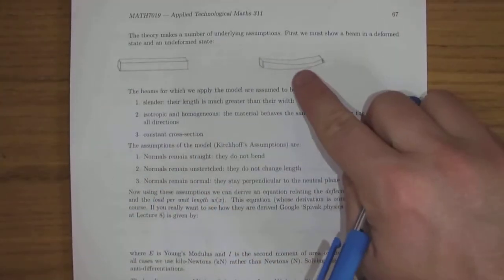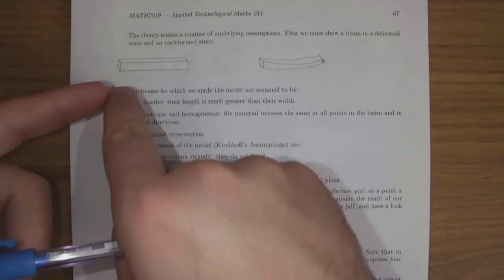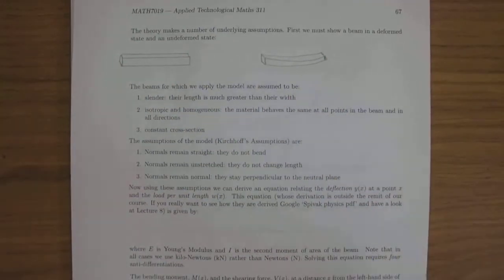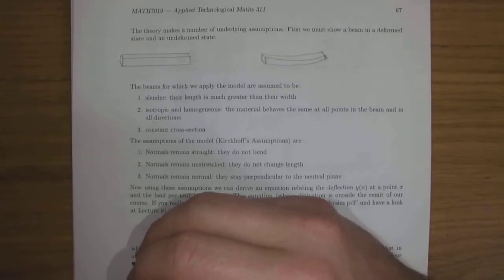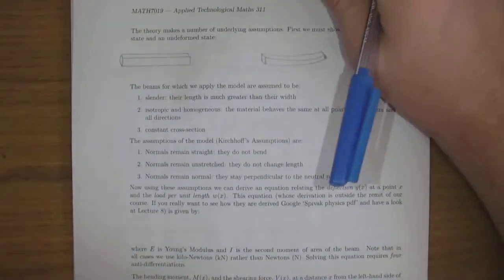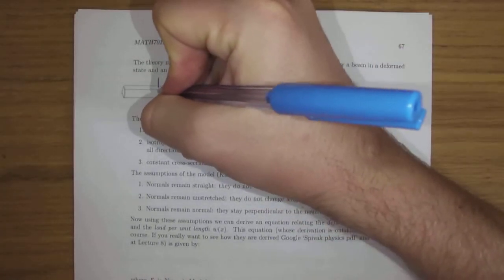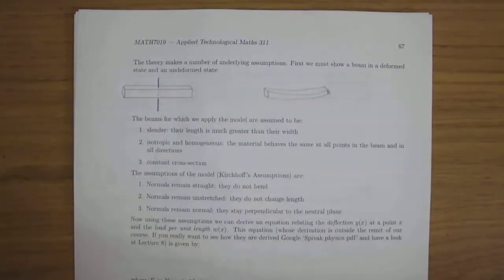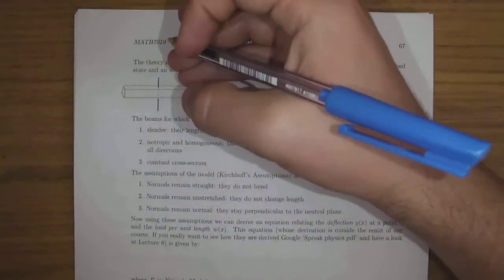And then the other thing is constant cross section, and what that means is you don't have the beam squishing like this. Okay, so those are the assumptions on the beams, and the assumptions for writing down the maths are that normals remain straight, they do not bend. Now, what a normal is: if I draw a vertical through the beam, say something like this.